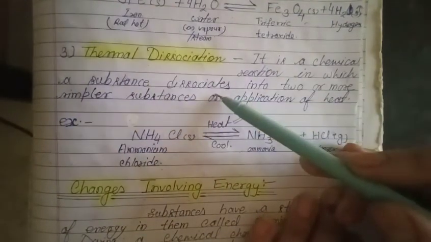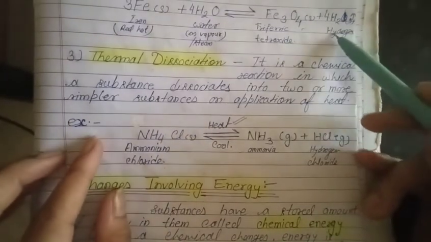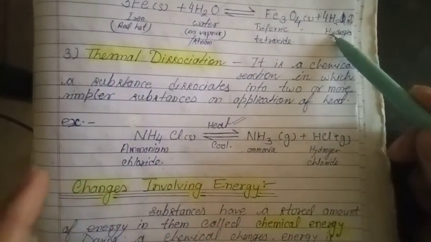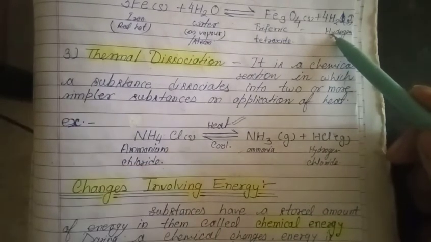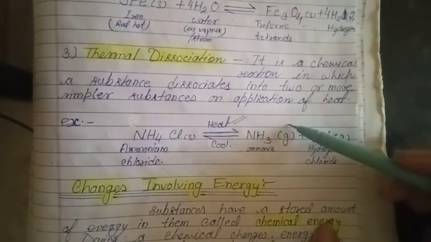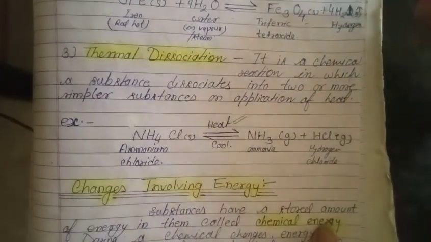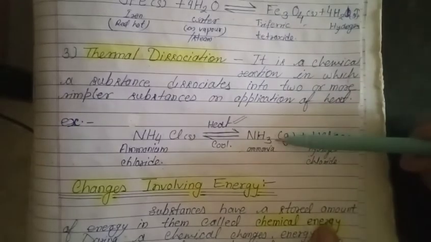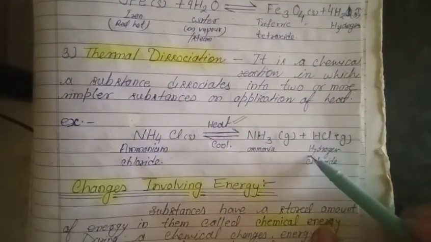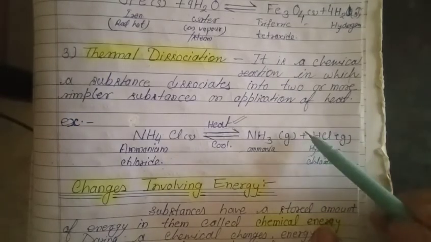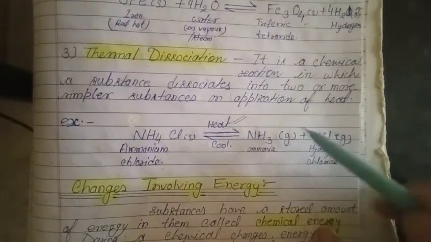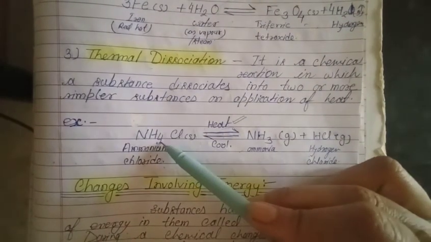ठीक है. नेक्स्ट वन इज द थर्मल डिकम्पोजिशन. Here is thermal decomposition. It is a chemical substance dissociated into two or more simpler substances on application of heat. Example is, what is in this reaction? Solid ammonium chloride undergoes thermal dissociation to give ammonia and hydrogen chloride, which recombine together on cooling. Now here is just difference between the reversible reaction and the thermal dissociation. It is also reversible but the condition will be changed here. Why? Because at the time of the product यहाँ पे condition change हो जाएगा. At the time of cooling, it again gives the same reactant here, the ammonium chloride.